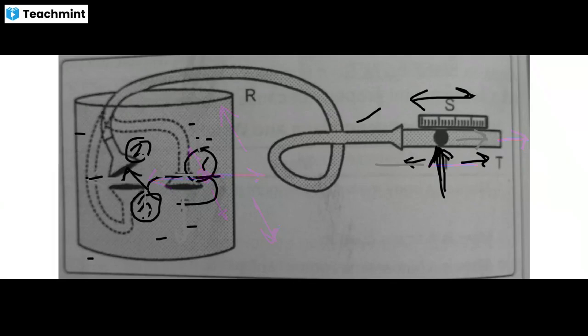So from here, we again conclude that with depth, the pressure of a fluid increases. So this is a general demonstration from our regular day-to-day life, from where we can understand that pressure changes with depth. The pressure is the same at the same horizontal level.